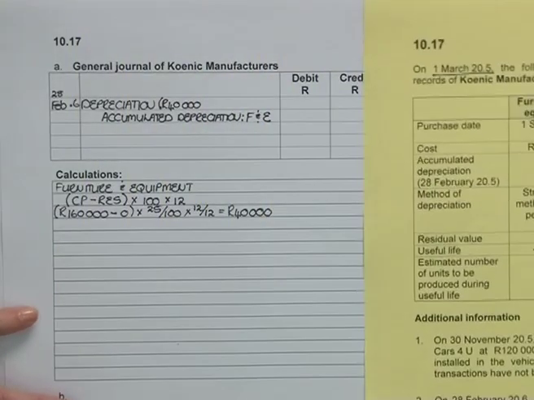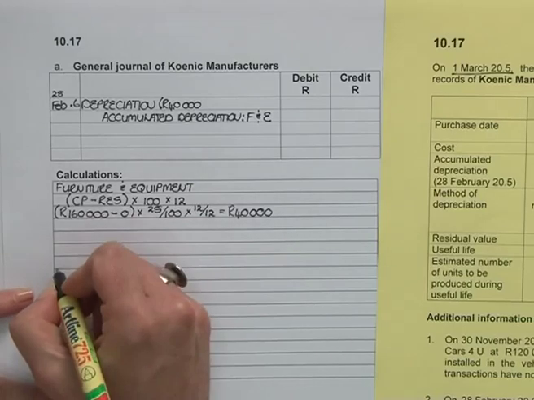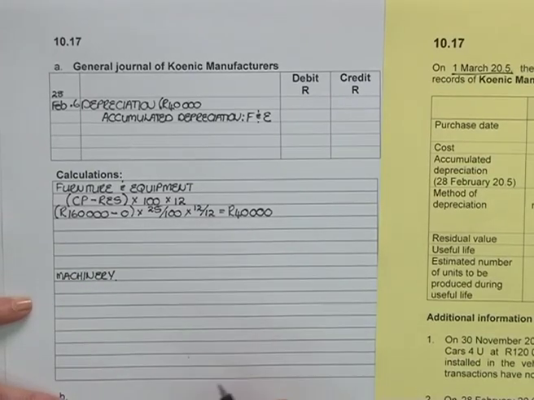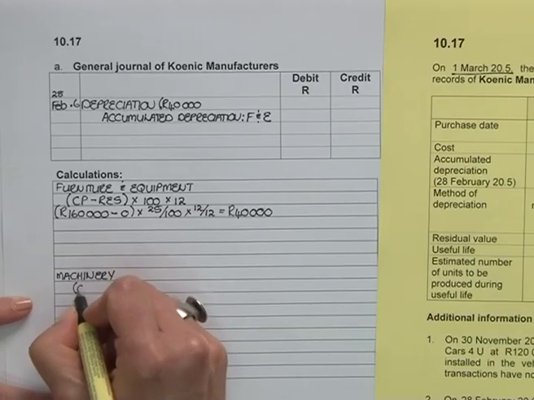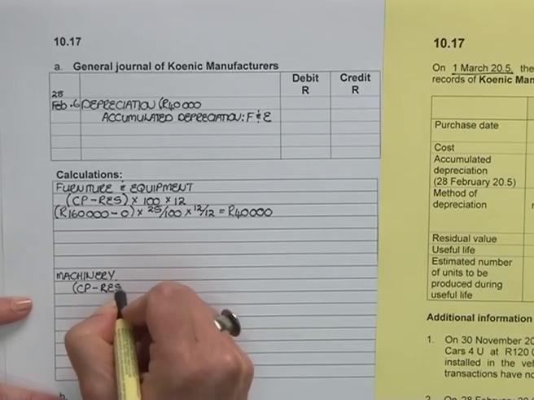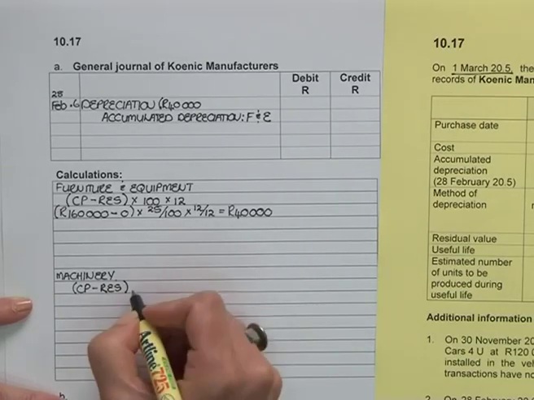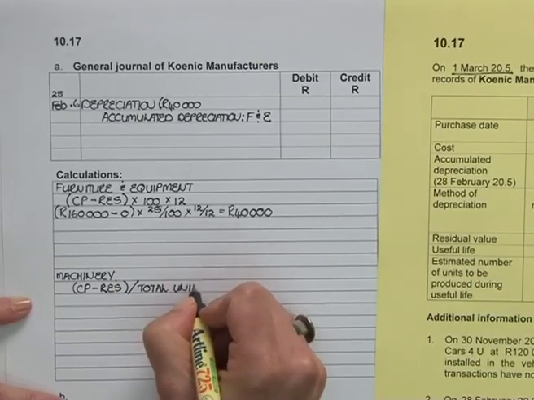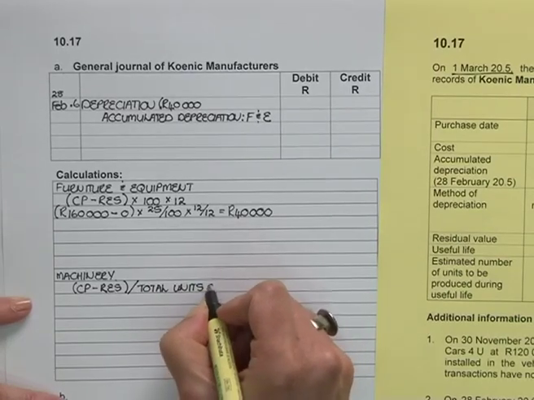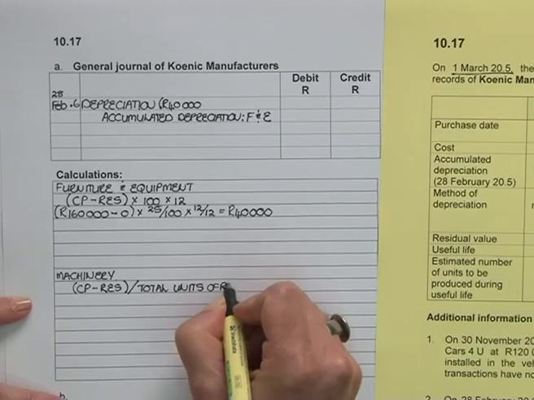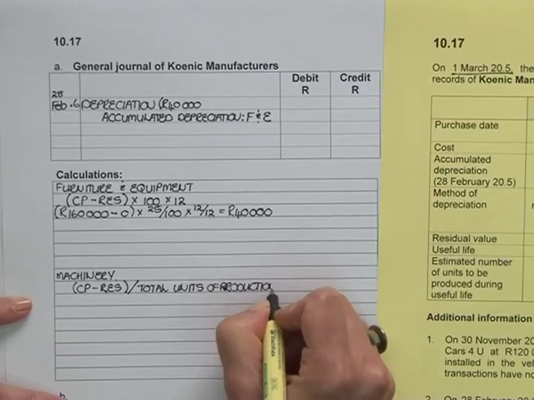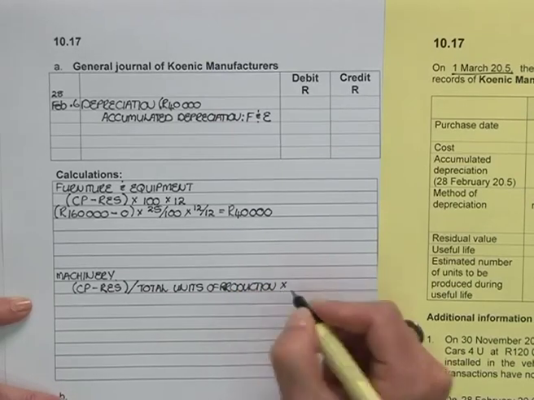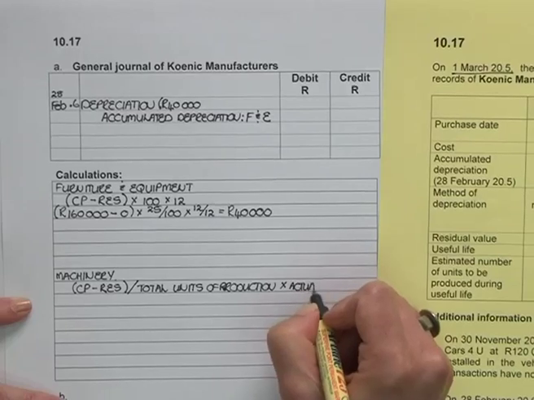For the production unit method, our formula, if we can write it down, for machinery, production unit, we start with the depreciable amount again. Cost price minus residual. And then if we divide this by the total units, expected units of production, that will give us a rate per unit of depreciation. Once we've gotten the rate per unit, we multiply that with the actual units produced in the current year.